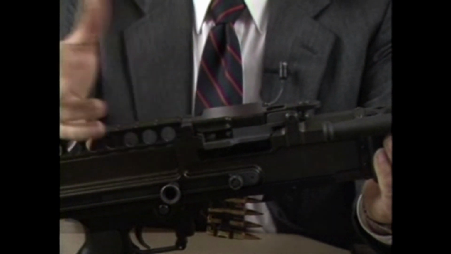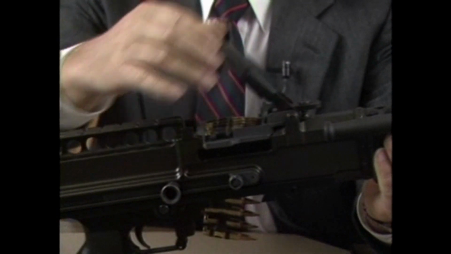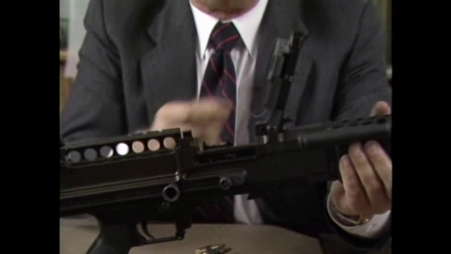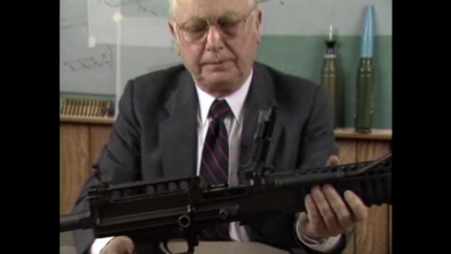And to download the weapon when you want to download it, just open it up and you can check in the chamber. You're all safe and ready to go.